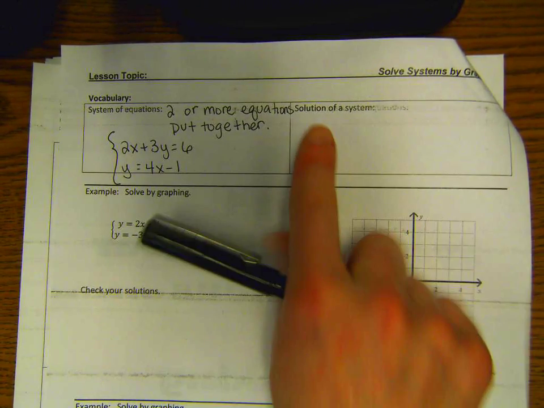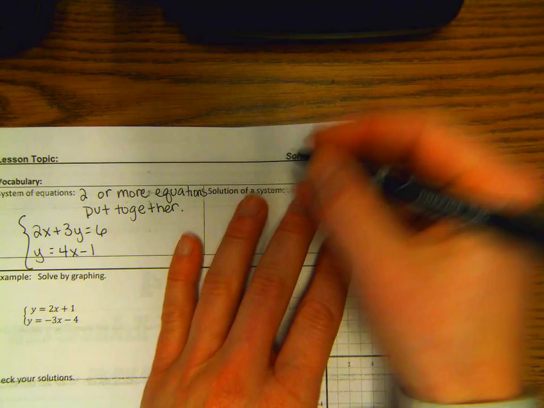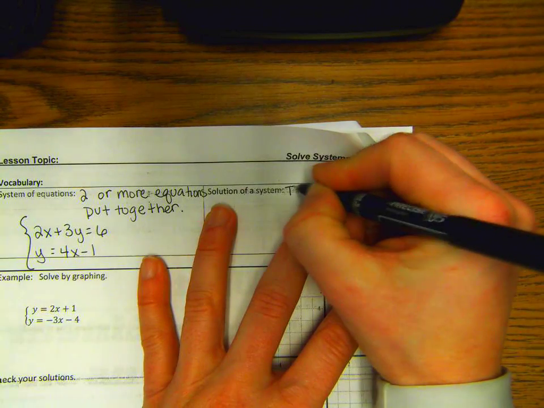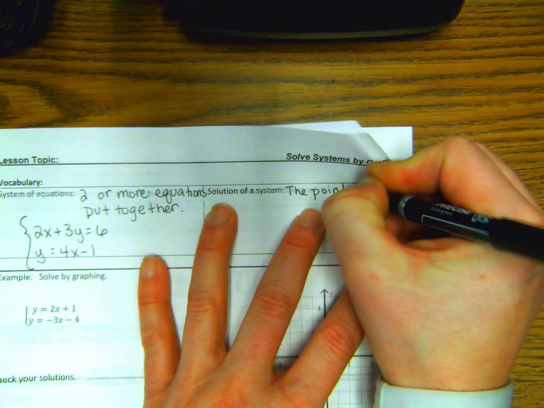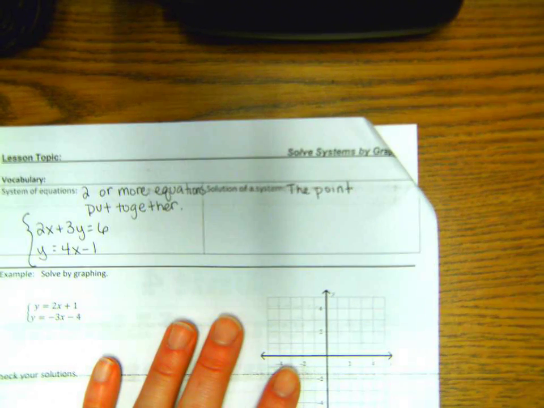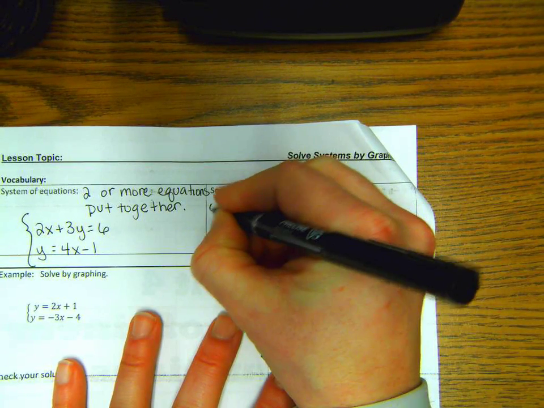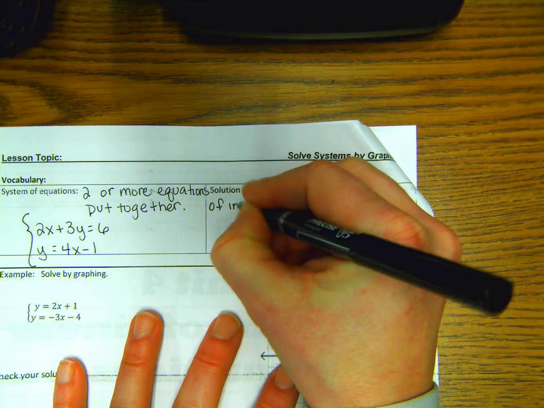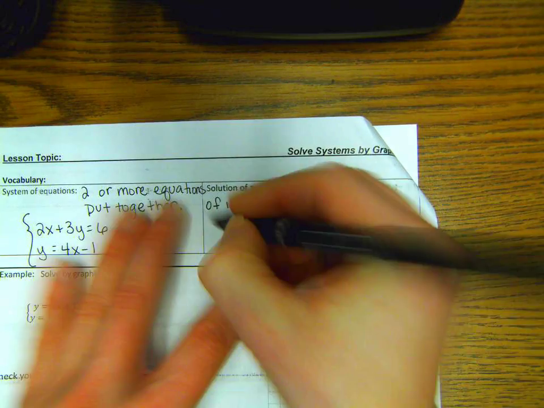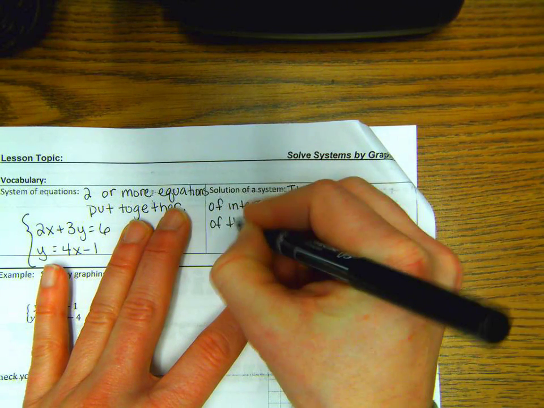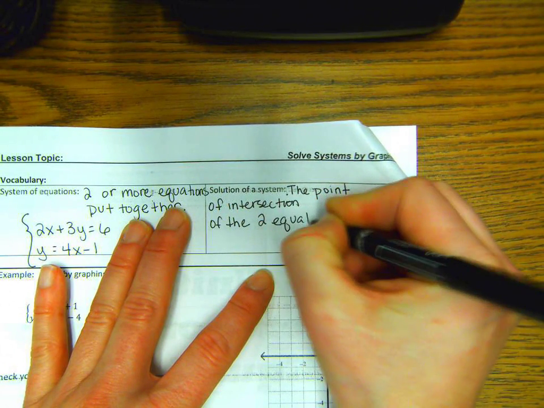The solution of a system is the point, so I'm talking about a point on the graph, of intersection of the two equations. The point of intersection of the two equations.